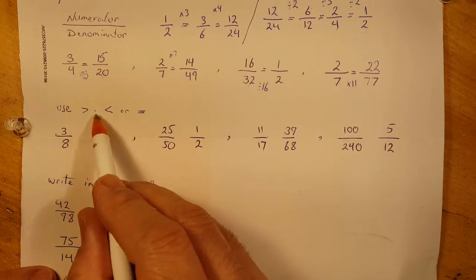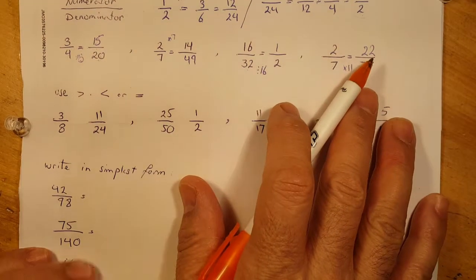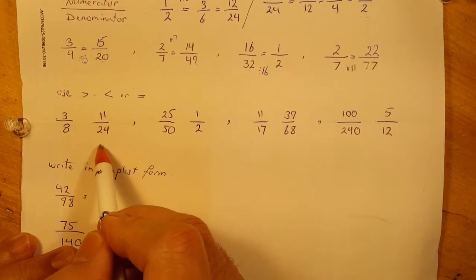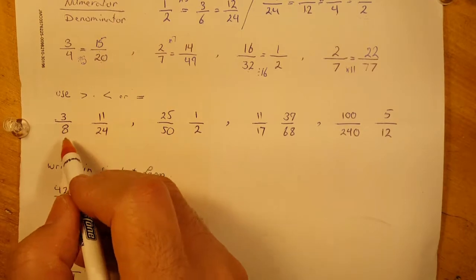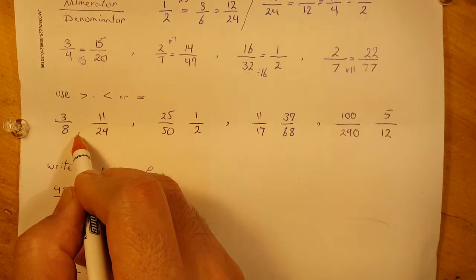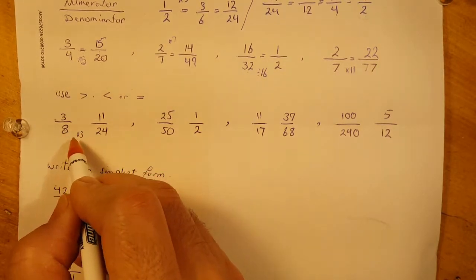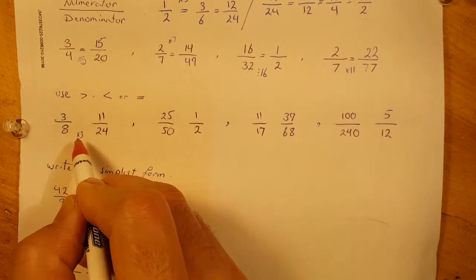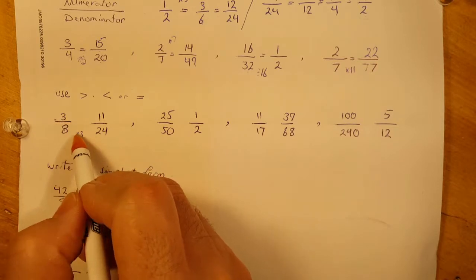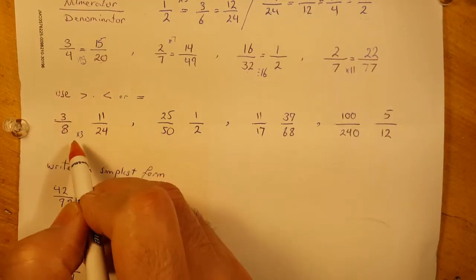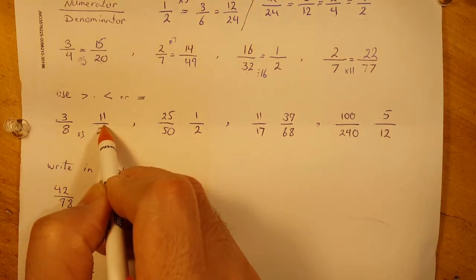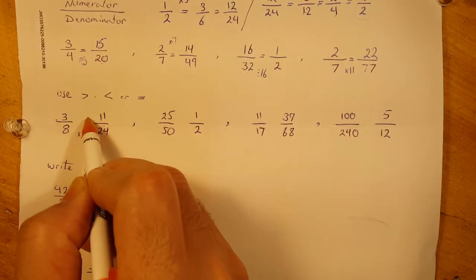Use smaller, bigger, or equal sign for these fractions. 3 over 8, 11 over 24. Okay. 8 has been changed to 24. So it's been times by 3. 8 times 3 is 24. The same has to happen for the numerator as well. 3 times 3 is 9. And this is 11. So this number is bigger than this.